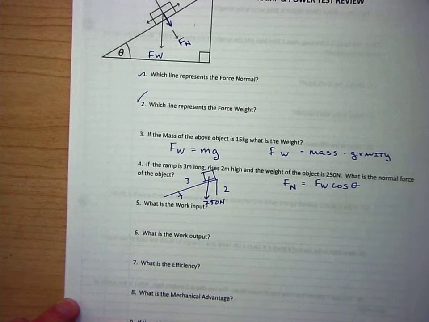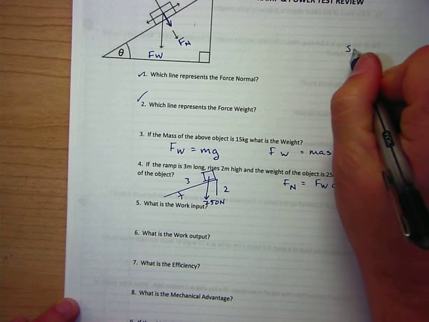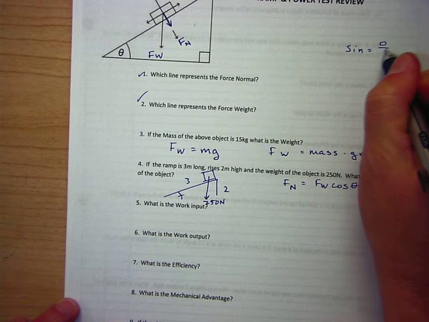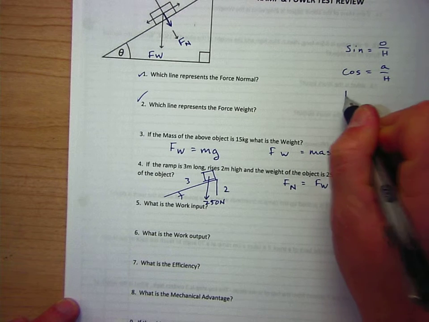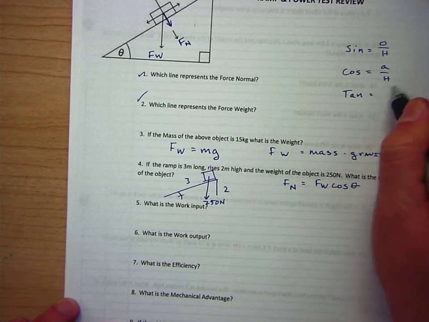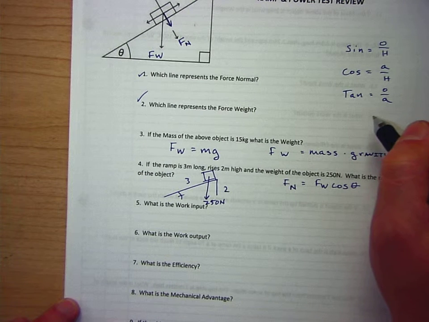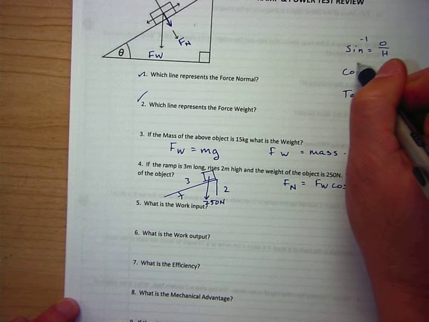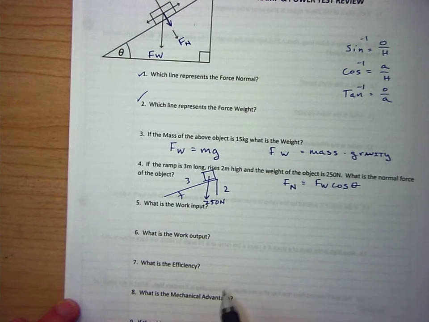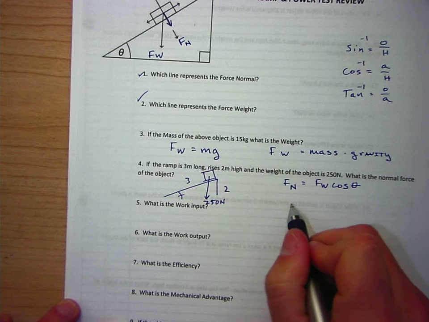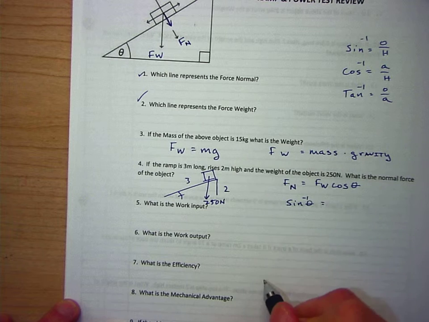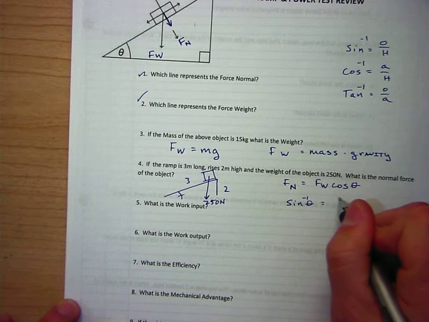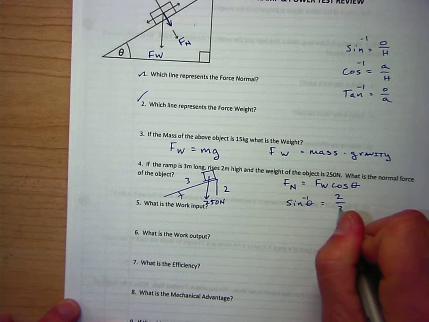In all of these type of problems, probably the best thing to do is to get the angle first. You know all your trig functions, which are: sine is opposite over hypotenuse, cosine is adjacent over the hypotenuse, and the tangent is the opposite over the adjacent. And we know that if we are looking for the angle, it's going to be the inverse of all of them. So here we're looking for the angle. So it's going to be inverse sine theta is equal to the opposite, which is 2, opposite that angle, over 3.